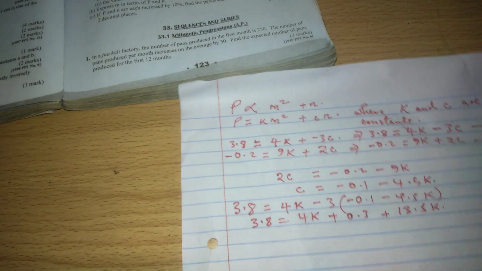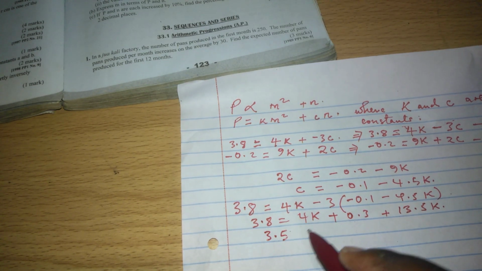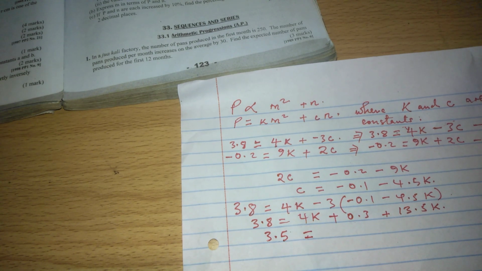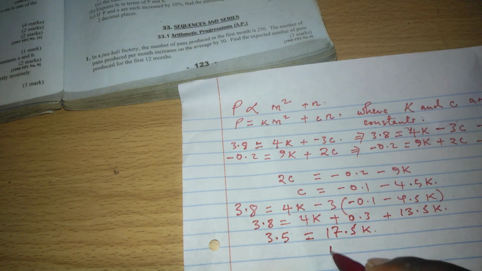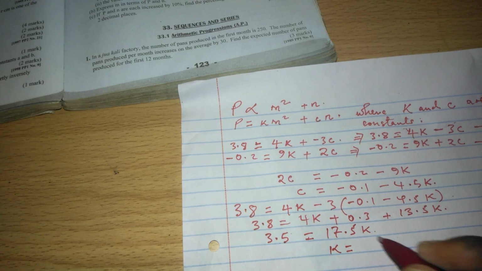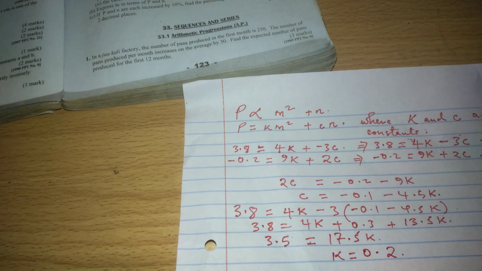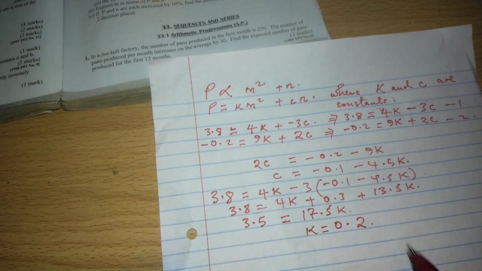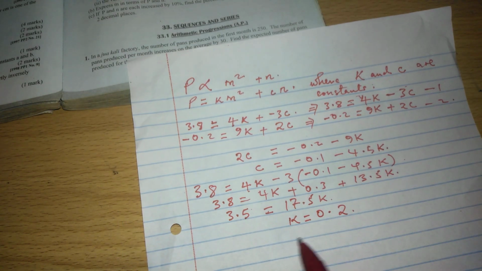So this means we can take 0.3 to this side, such that we have 3.5 equals, when we add 4 to 13.5 we get 17.5K. So we remain with K by dividing 3.5 by 17.5 and this gives us 0.2. So K is 0.2.